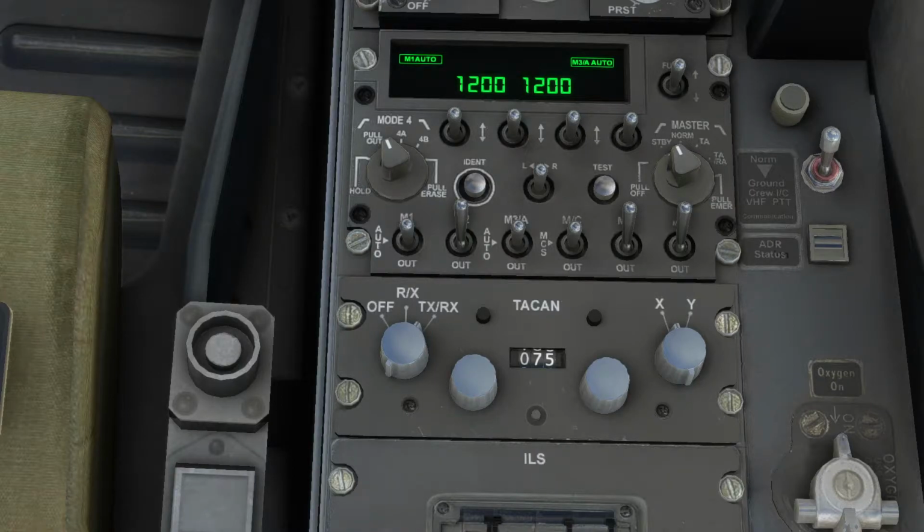This is JetSimmer here, and welcome back to another tutorial on the radio stack that we have here, the Tacan and the ILS, and how to set them up and get it configured for flight. Alright, so you would have seen the setup of the Tacan. This is very straightforward.